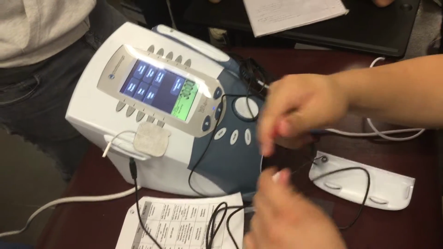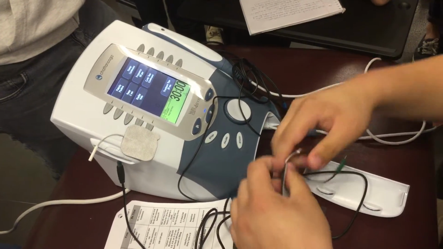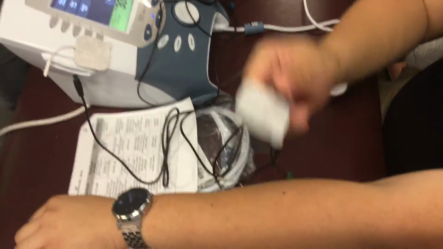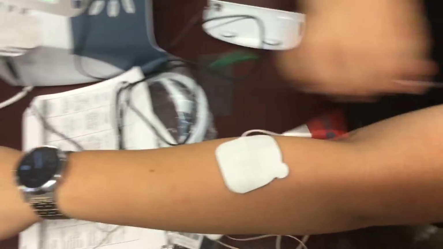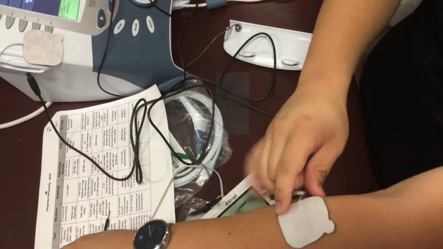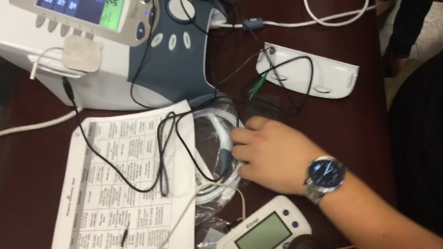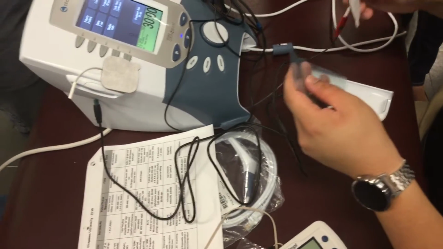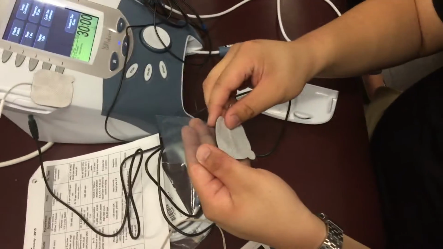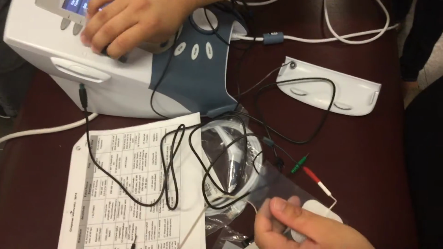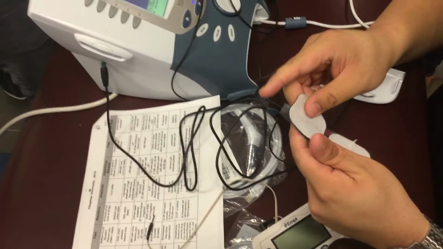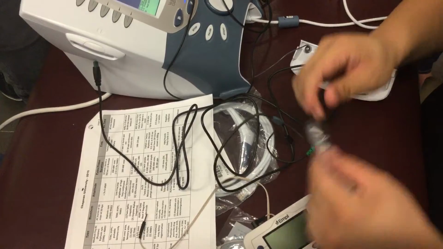Okay, so now you want HVDC? Wounds right here, put it straight on the wound. The other one goes either distal or proximal, far away from it. Green is ground, so don't use green. Okay, so red and black. This was for edema, correct? No, just red. Red is edema, good.